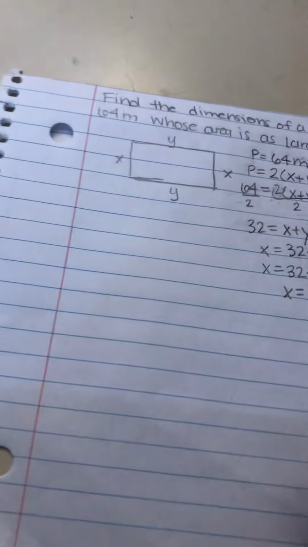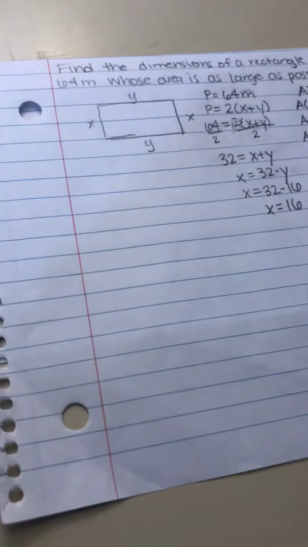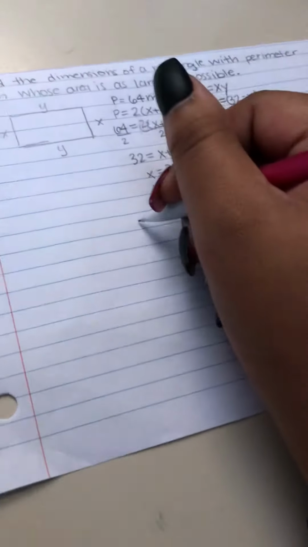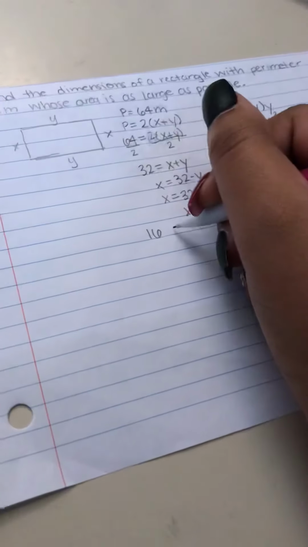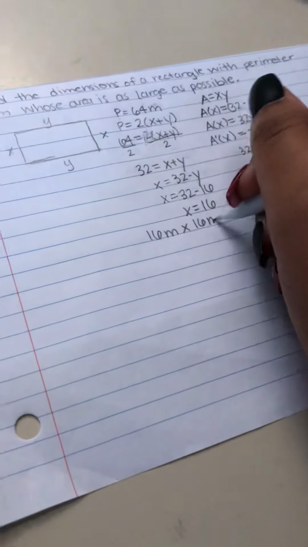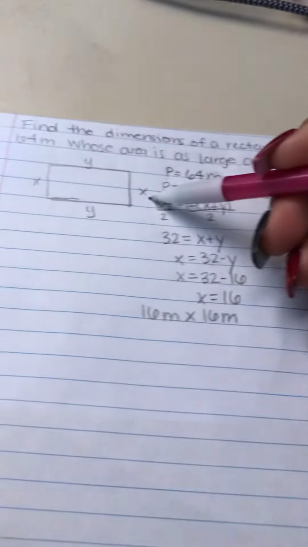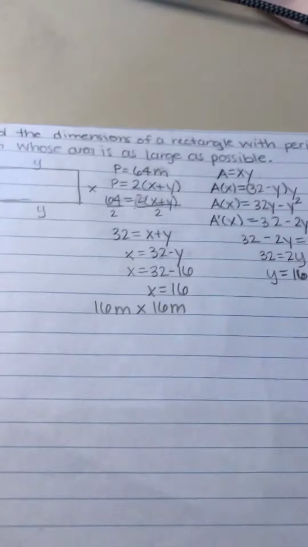And you know that it asks for the dimensions of the area that's largest possible. So you would then have to write, because it's dimensions, 16 meters by 16 meters. Because that's x by y. Because it's A is equal to x times y. And that should be your answer.